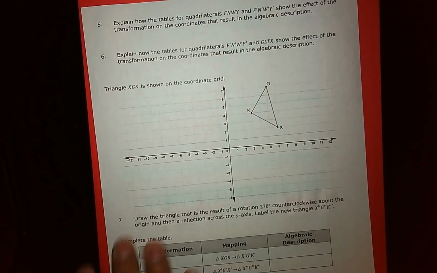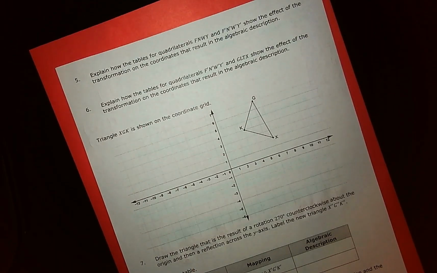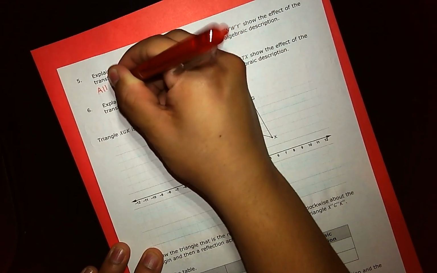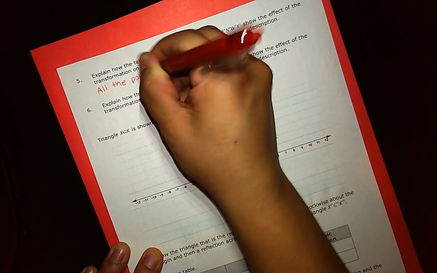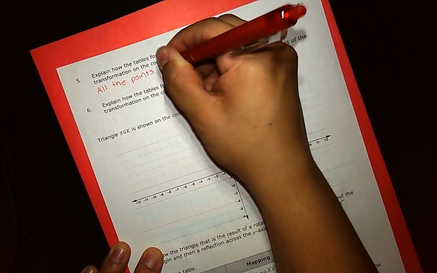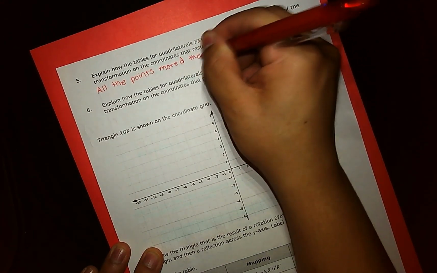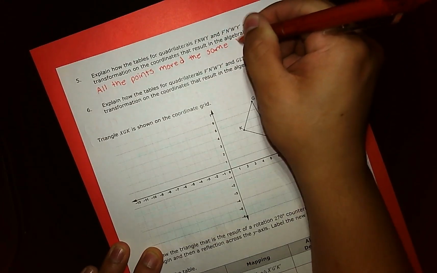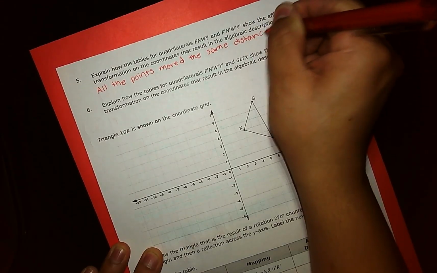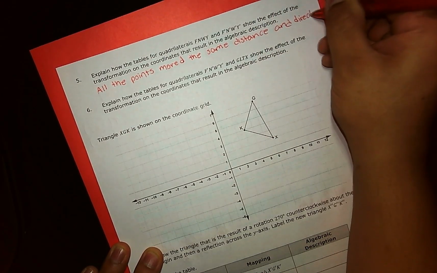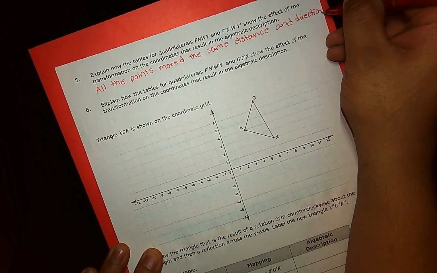So the way we would answer that, all the points moved the same distance and direction.